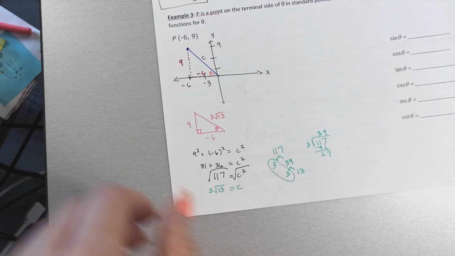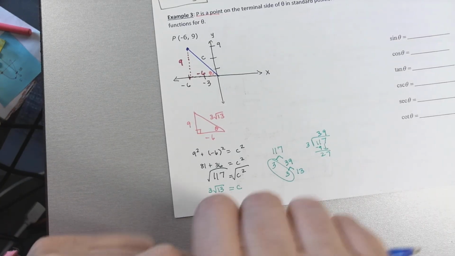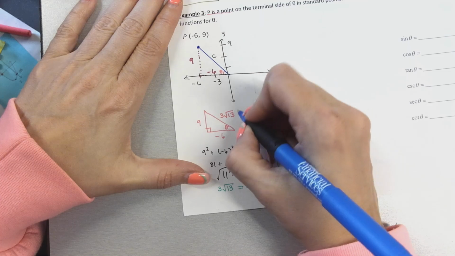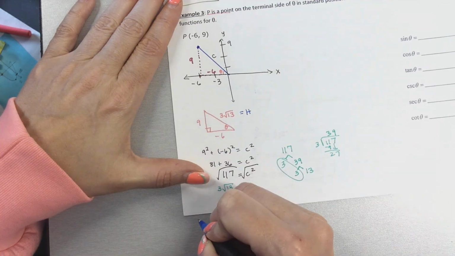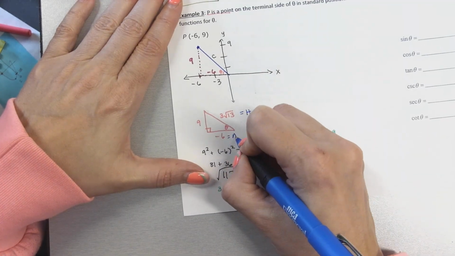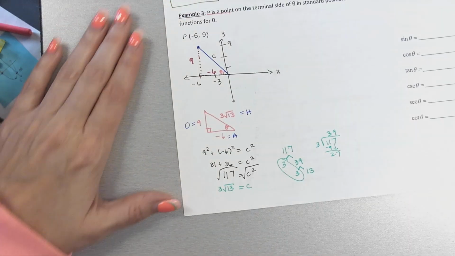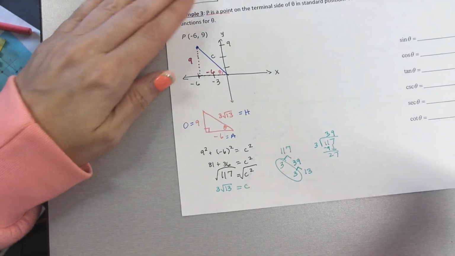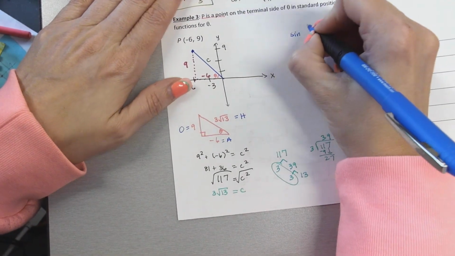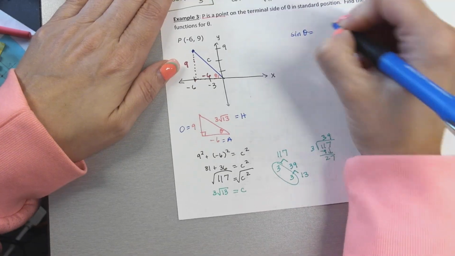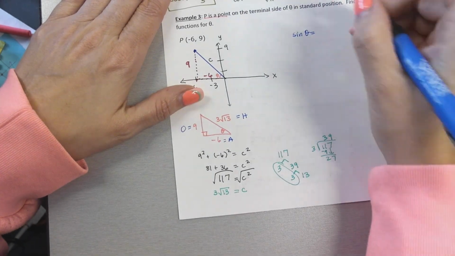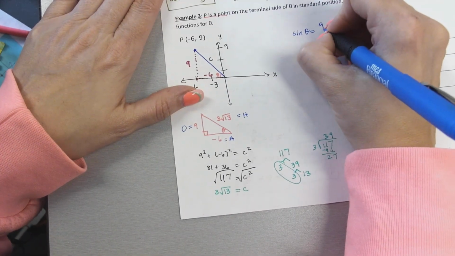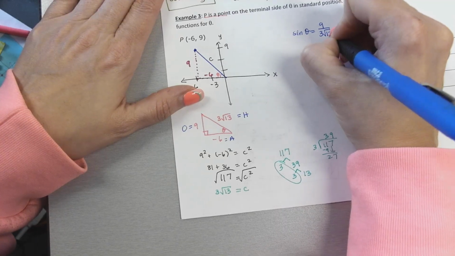So for the value of sine, again, I like to write, this is my hypotenuse, this is my adjacent, this is my opposite, so I can do the SOHCAHTOA. So for my sine value, 9 over 3 root 13.